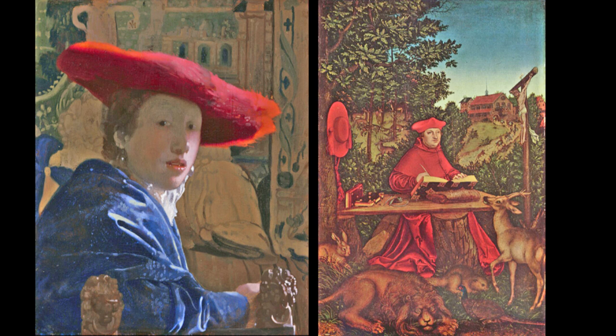The lion sleeping at the bottom of Lucas Cranach's painting is referenced by the lion heads on the top of the chairs at the bottom of Vermeer's painting. The vertical post of the cross where Jesus is being crucified is repeated in the narrow vertical line in the background of Vermeer's painting, and both of these thin verticals are in the same location.